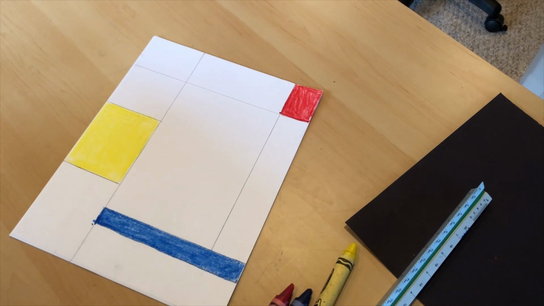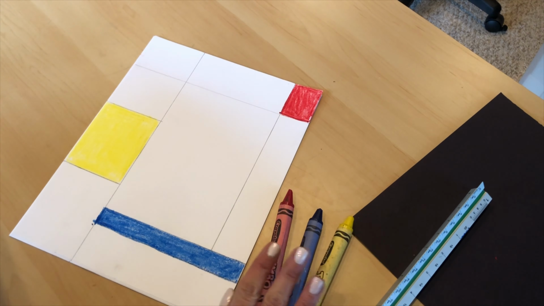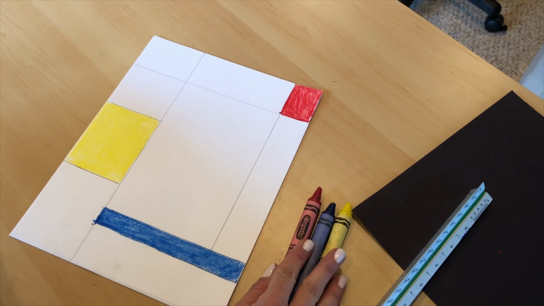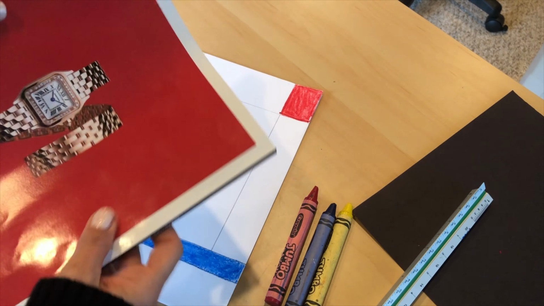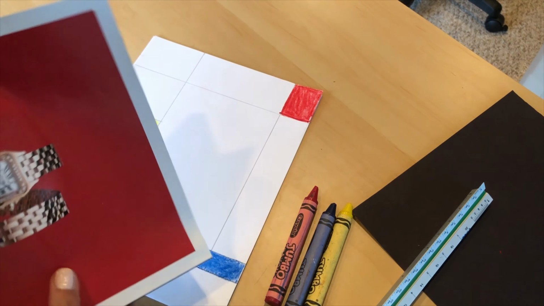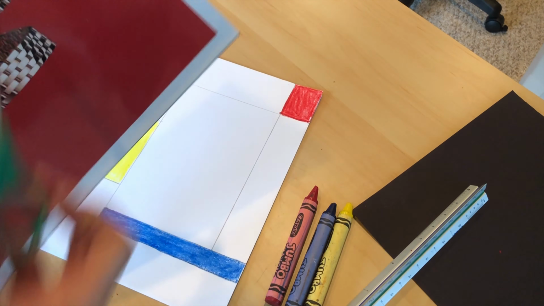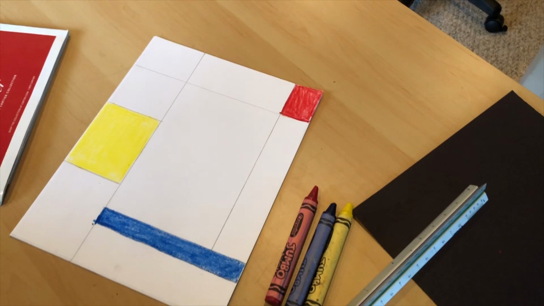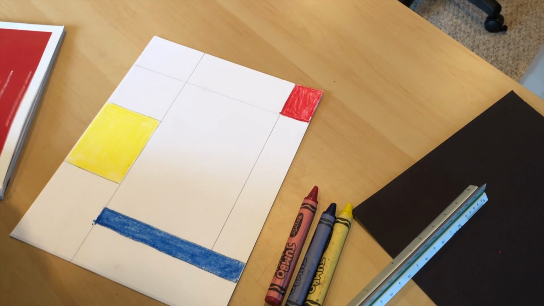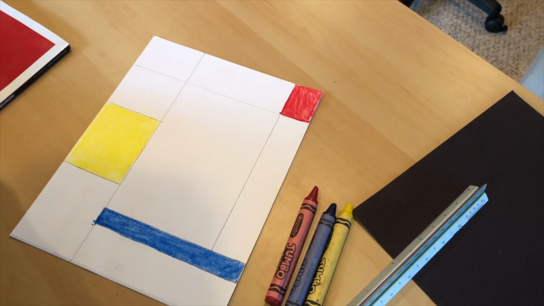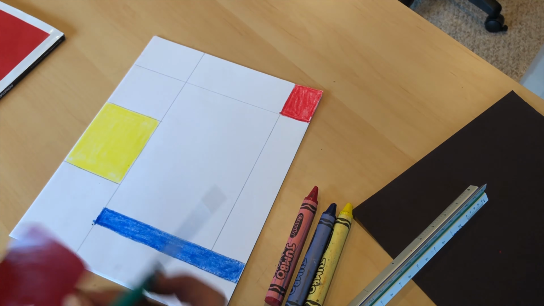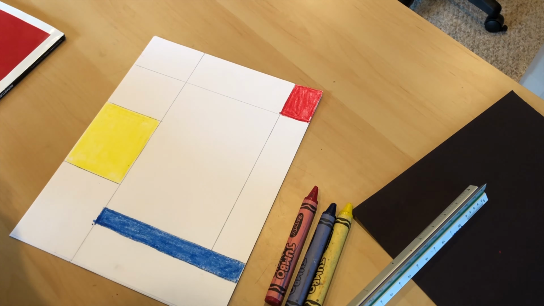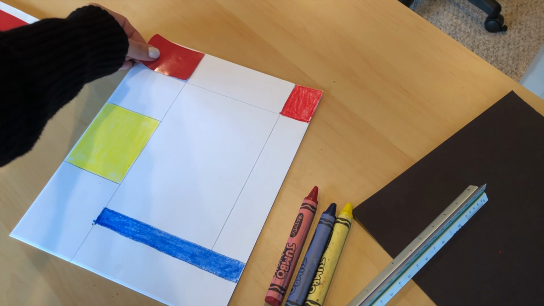Now another option that you can use, if you don't have 3 primary colors at home, is to flip through an old magazine and cut out a square. If you find red, yellow, or blue, you can cut out a square of color and add that into your artwork if you don't have the crayons or the markers at home. All you need is some glue and some scissors, and then you can glue that down instead.